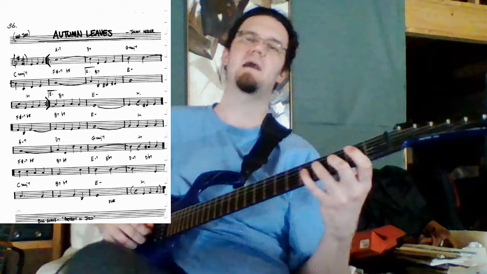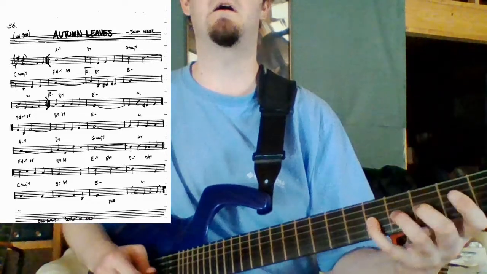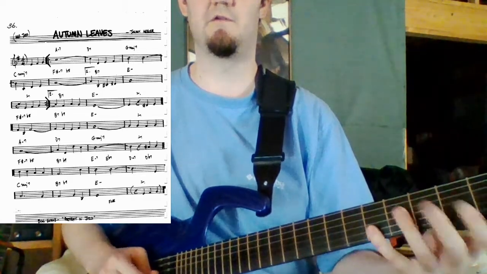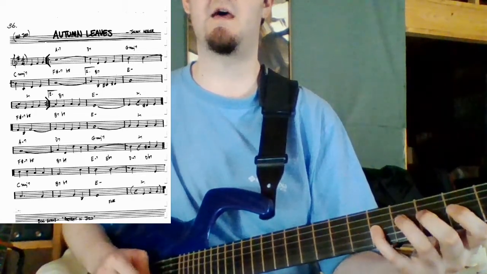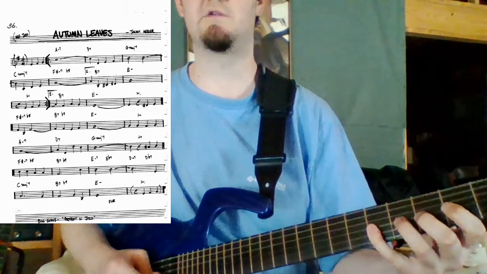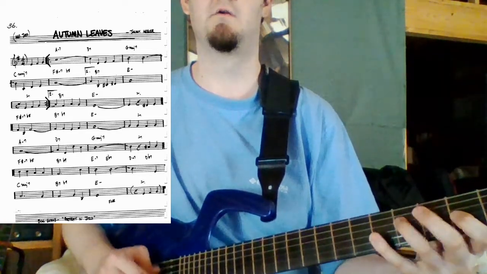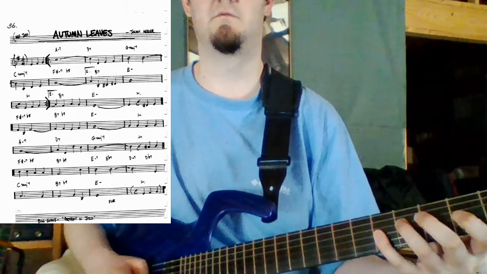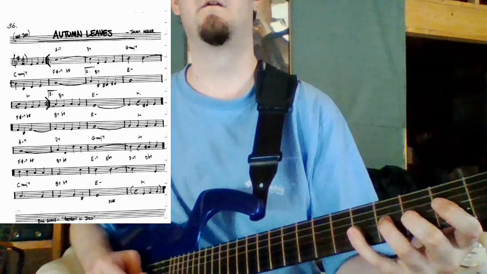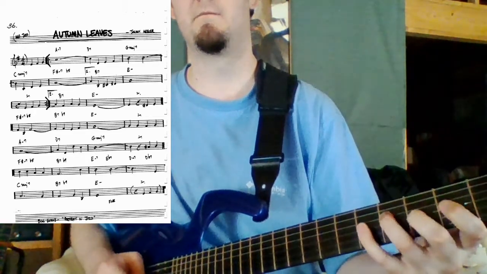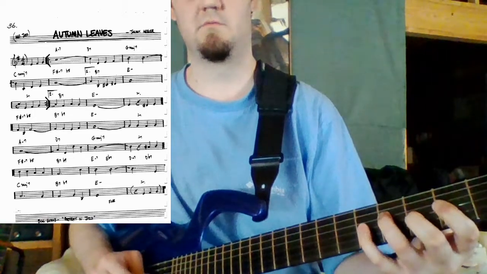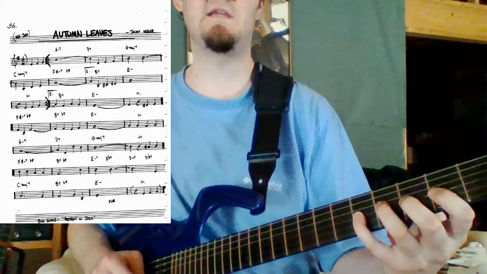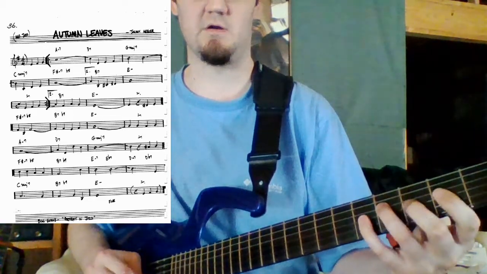So we have this little chromatic movement, then a little diminished arpeggio, which actually is pretty cool by itself. Sounds almost like a surf tune. Kind of a weird one, but still. A sharp, B, C, C, A, F sharp.